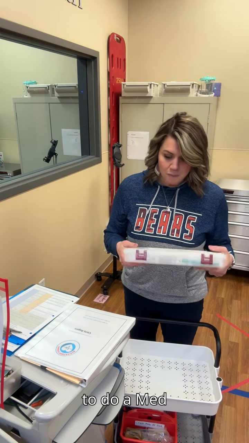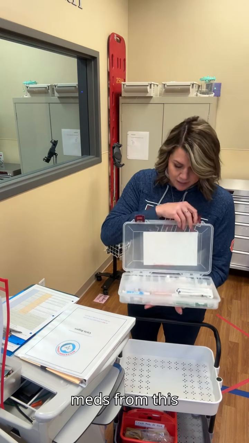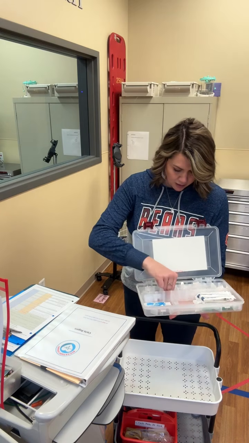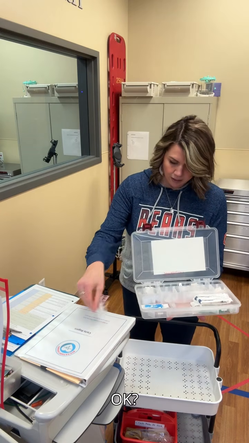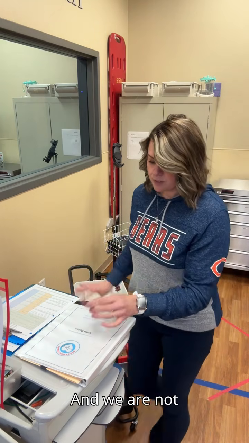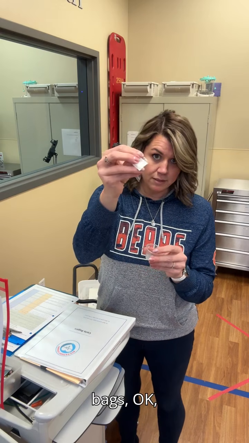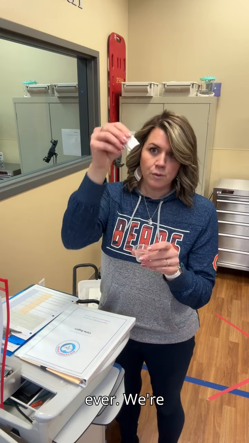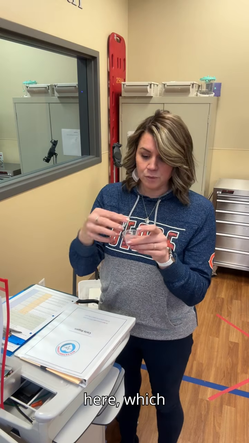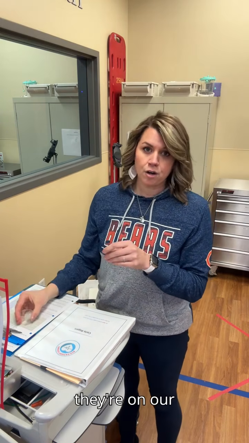So if we're gonna do a med check, we are going to remove our meds from this med box. Okay, and we are not going to remove the pills from the bags, okay, ever. We're just going to take it out and put it here, which means we have pulled our meds for our patient and they're on our cart.